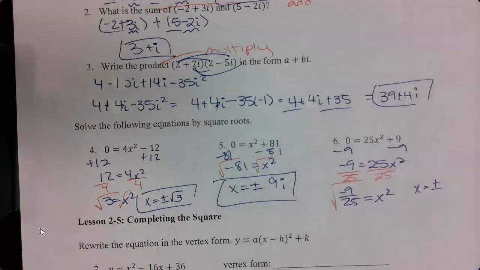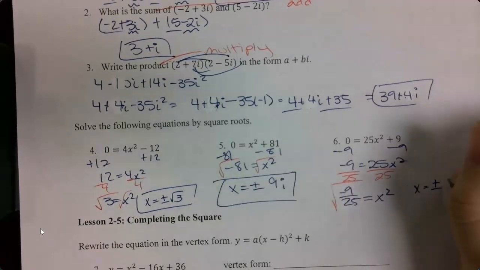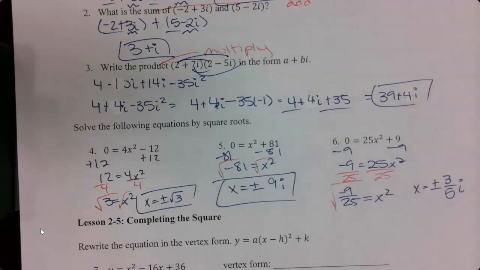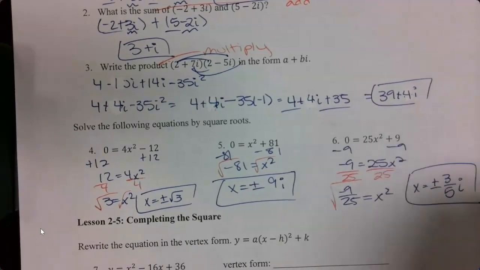And then when I take the square root of a fraction like this, I take the square root separately. So the square root of 9 is 3. And the square root of 25 is 5. And I should have an i because that one was negative.